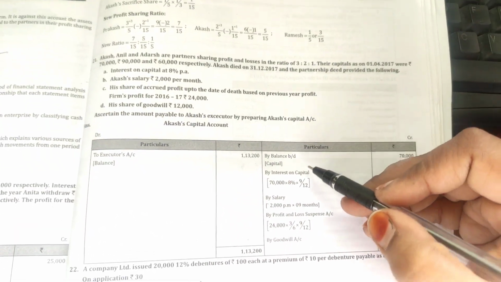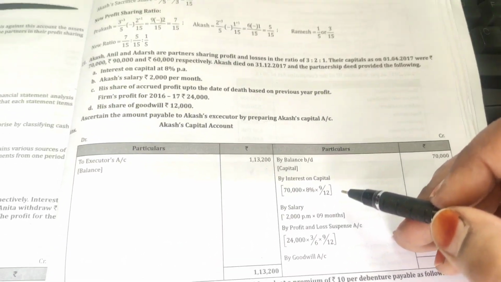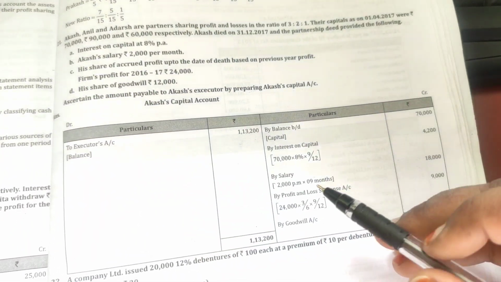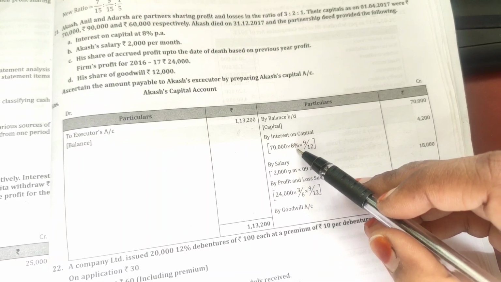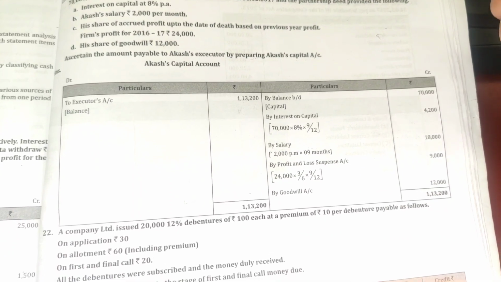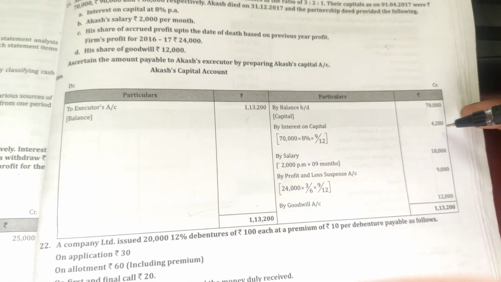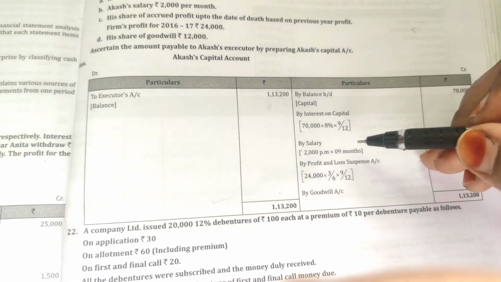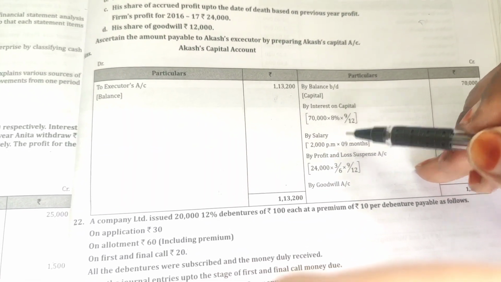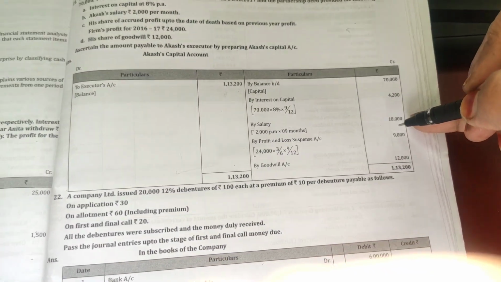Okay, so here his capital balance is 70,000 and interest on capital, 8% we need to calculate. So 70,000 into 8%, as he lived till December. January, February, March should be ignored. So 9 months we will take. 9 divided by 12, we get the interest for the year 4,200. And then salary 2,000, he is eligible every month. He lived 9 months, December he died, so 3 months we will ignore. And 2,000 into 9, 18,000 is his salary.